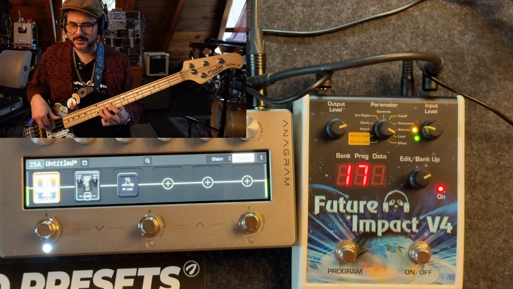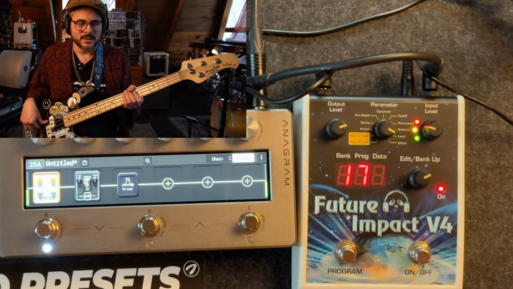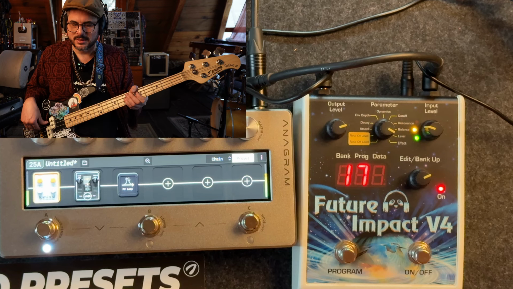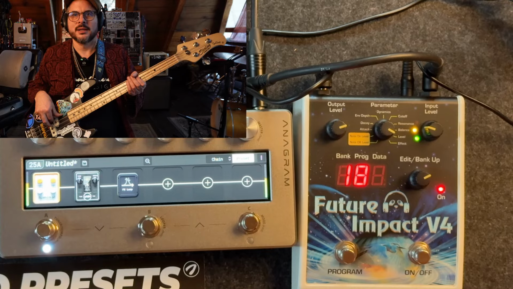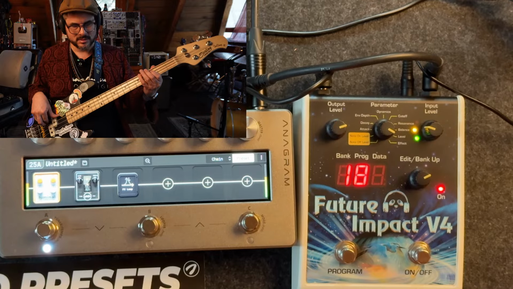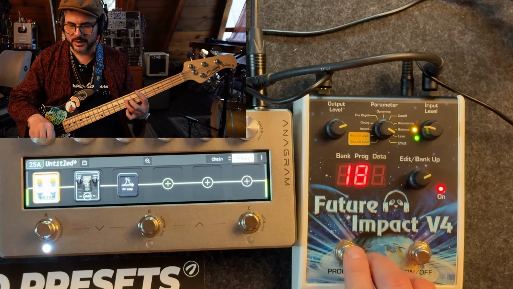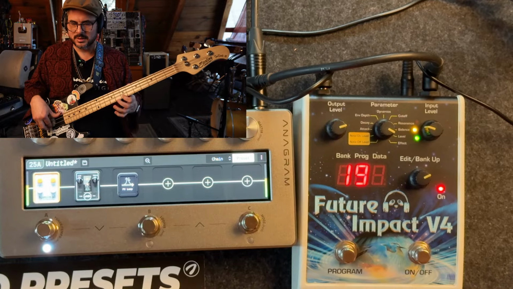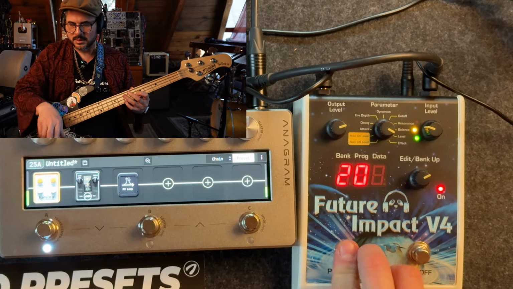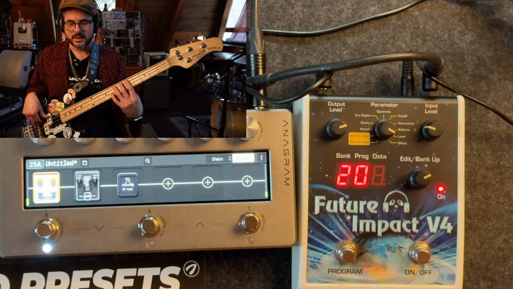So yeah, there's way more. This one's percussive. Very cool. Here you have a split too.